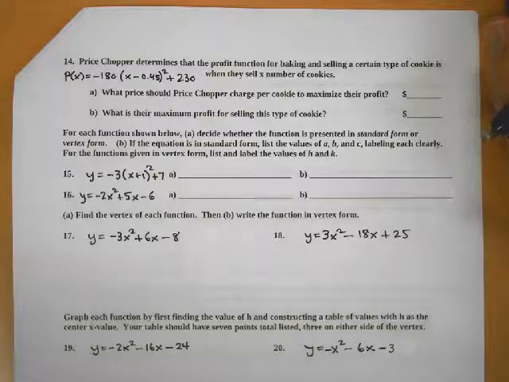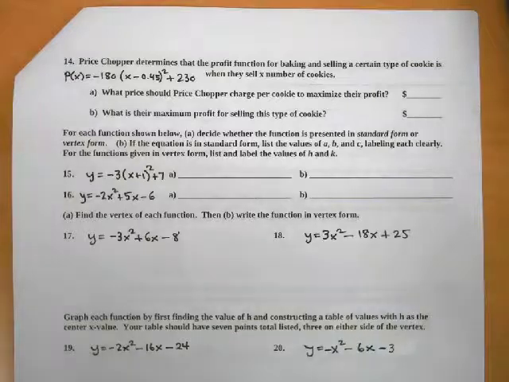Okay, this is Mr. Peterson, and we're doing a video here to help you with numbers 14 through 20 on the Algebra 2 Review, Chapter 2, Part A.